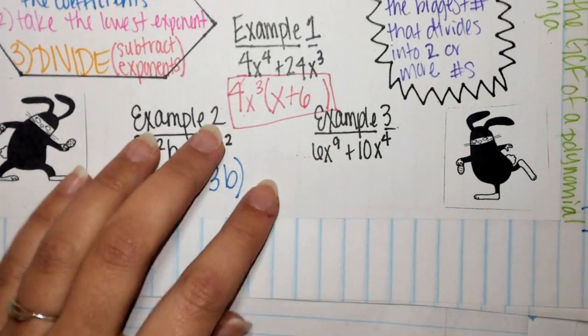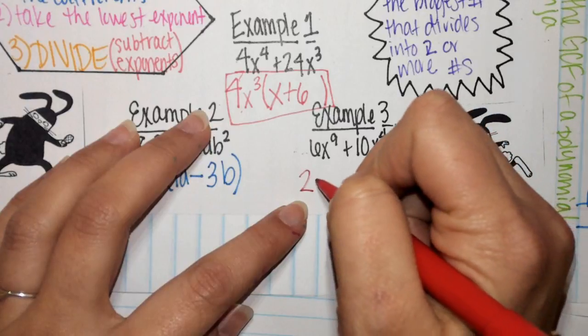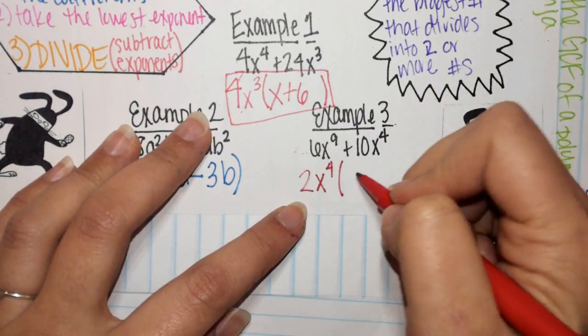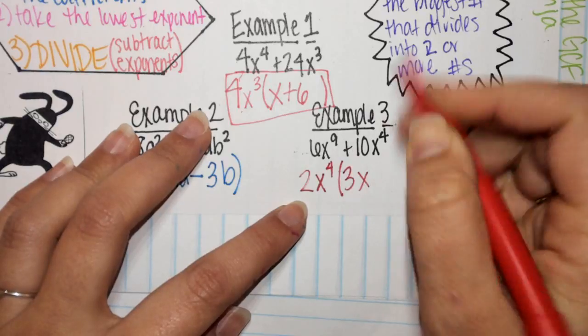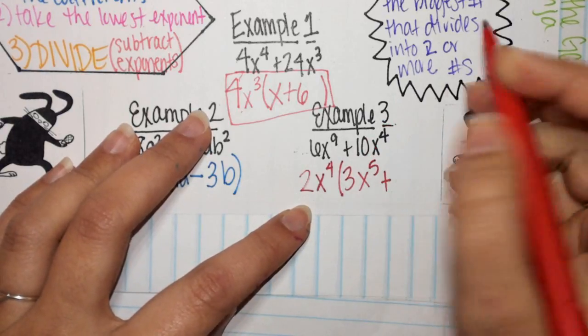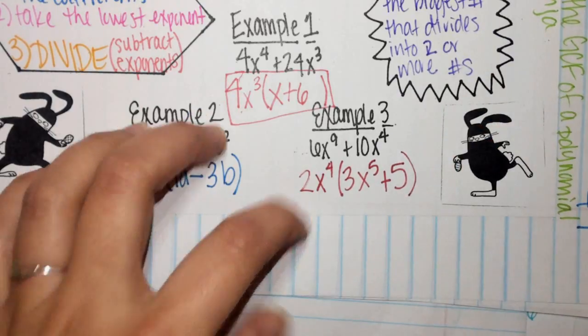Alright, so the biggest number that goes into both 6 and 10 is 2. And what's the smallest exponent? Okay, now you divide. What's 6 divided by 2? What's 9 minus 4? Plus, alright. What's 10 divided by 2? And do we have an X over here? No. Perfect. Hey, that's easy.